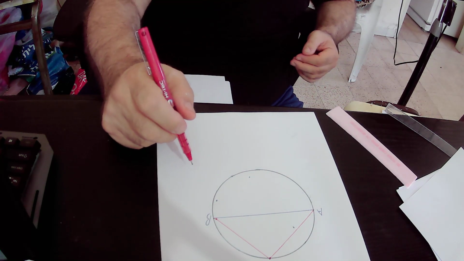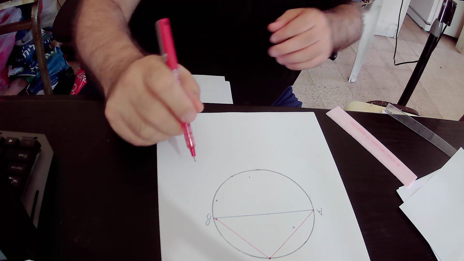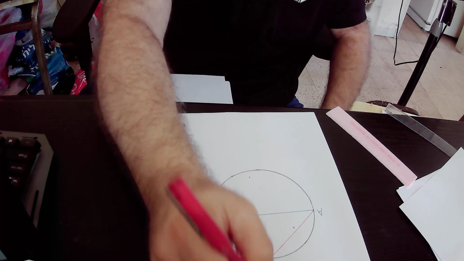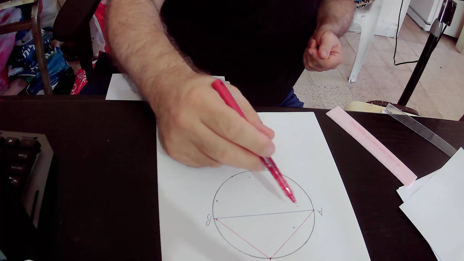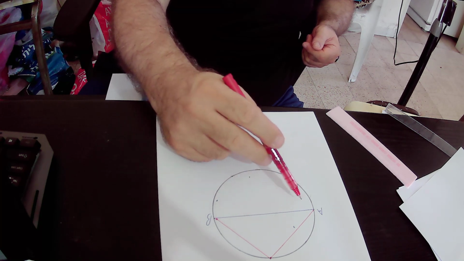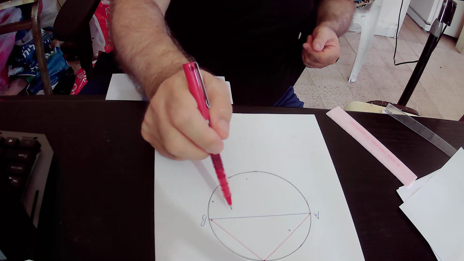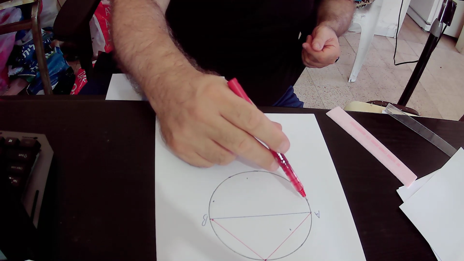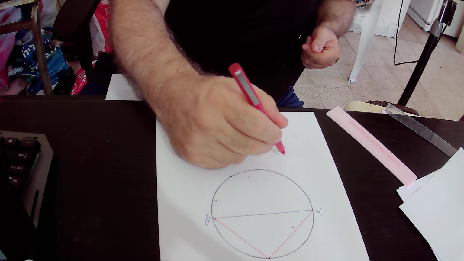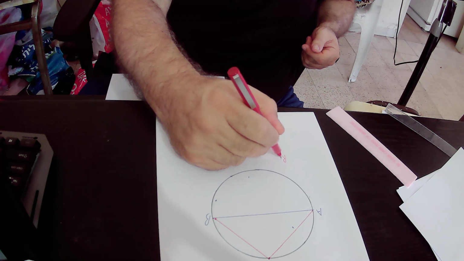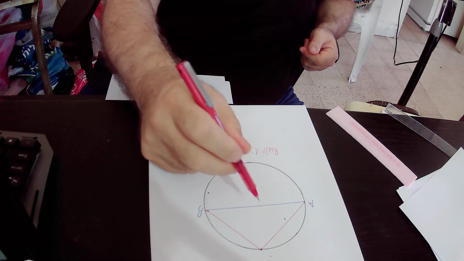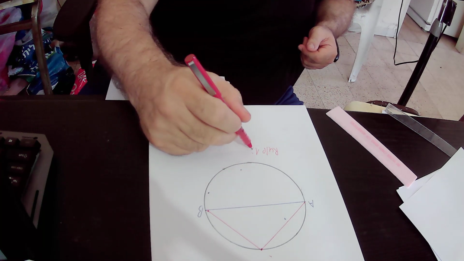Actually, the red angle rests on the diameter of the circle, that is to say on chord AB. So according to rule number 1, it equals to 90 degrees.